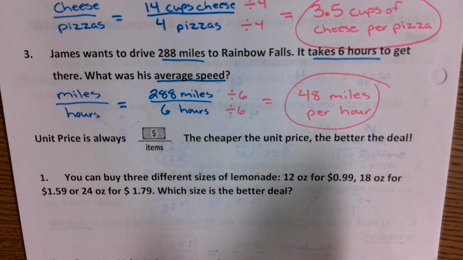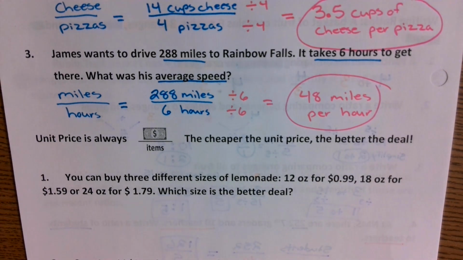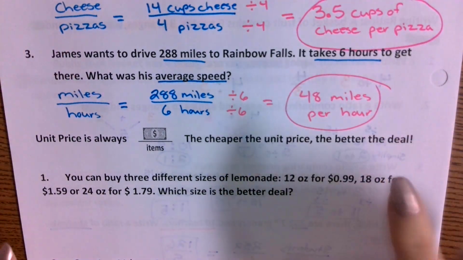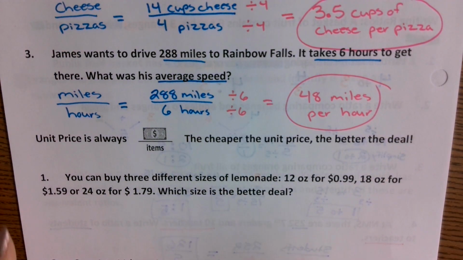When we are trying to identify a cheaper unit price, that represents what the better deal would be. So when we say which one's a better deal, you're looking for which one's going to cost you the least amount of money. When you go shopping at a grocery store, they actually have little tags below the items, and it will give you the unit price. It'll tell you how much money you're spending per ounce or per pound on an item.